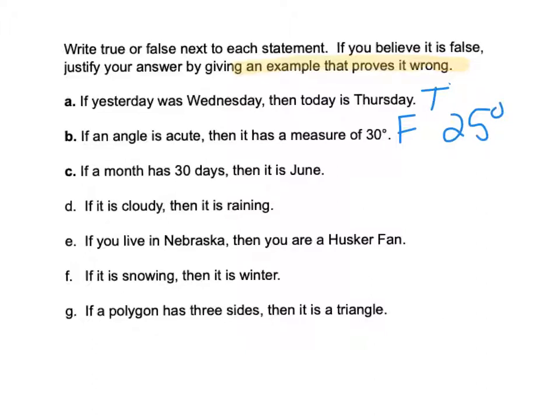The third one makes you think a little bit about how much you really know the calendar. If a month has 30 days, then it is June. Yes, June has 30 days, but is that the only month that has 30 days? No, it's not. We could list out, let's see, April has 30 days. September has 30 days. November has 30 days. So there are several counterexamples for that statement.